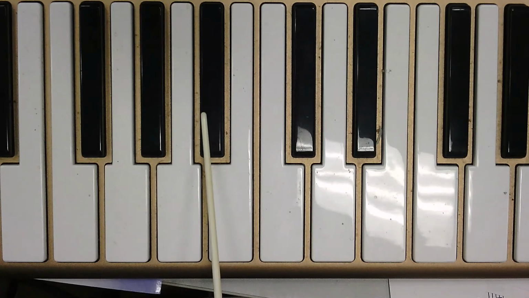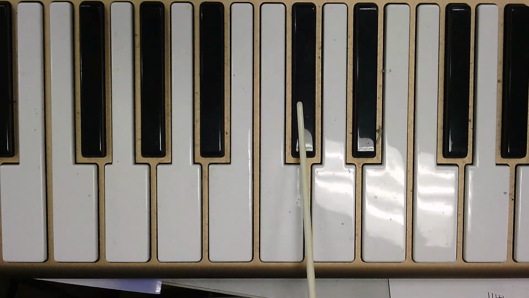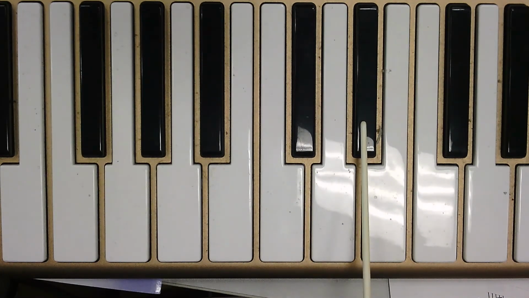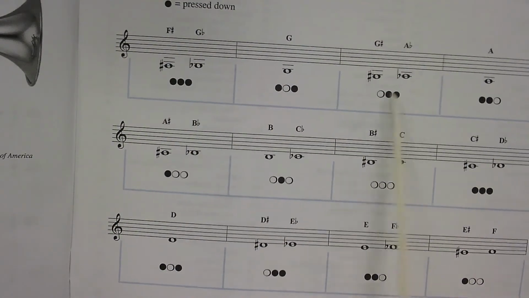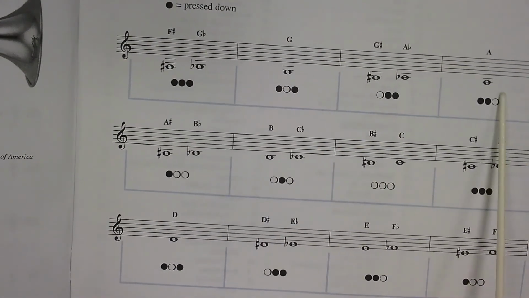To review, a half step is the distance between any two adjacent keys on the piano keyboard. A whole step is made up of two half steps, and the piano has one key left untouched between two adjacent notes. Your fingering chart is built up of half steps. Whole steps, then, would have you going from one note on your fingering chart and skipping one to the next note. A whole step on your fingering chart is every other note.